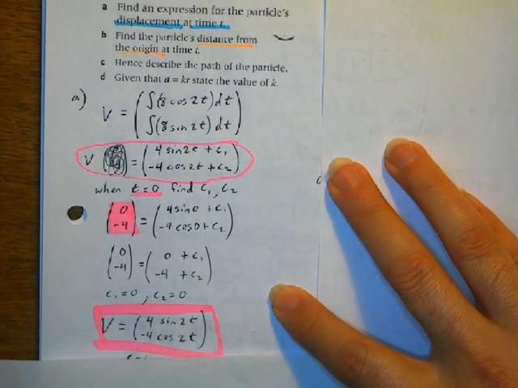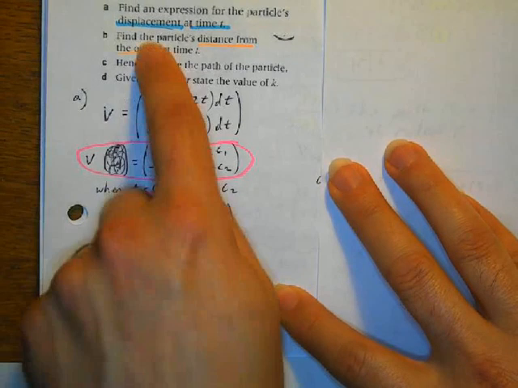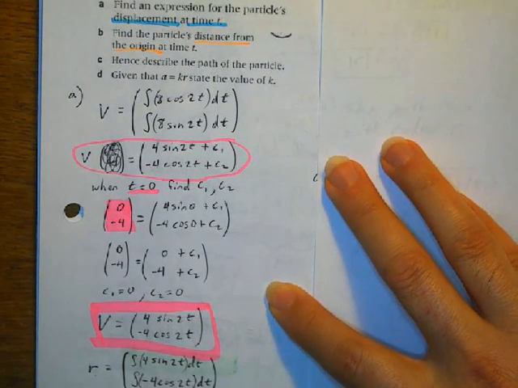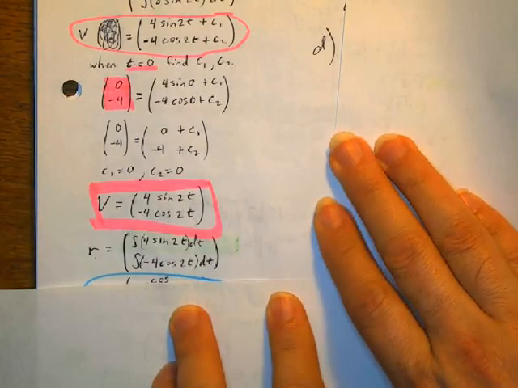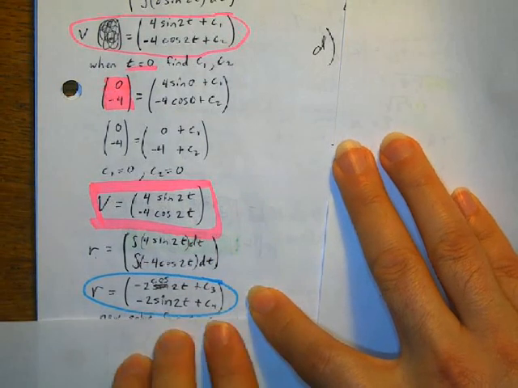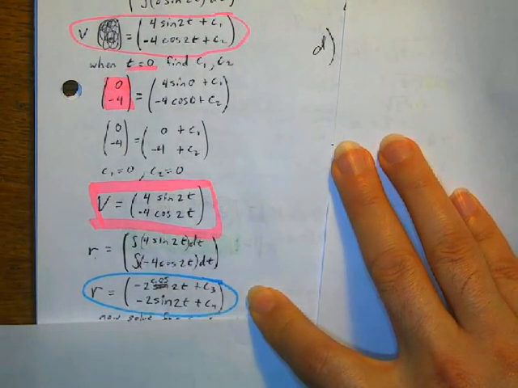Okay, we have to do this one more time in order to find our displacement vector now. So I've got to take the antiderivative of this velocity vector, which you see here. And when I take the antiderivative, I'm going to end up with this. Okay, so now we're going to solve for C1, C3, and C4.